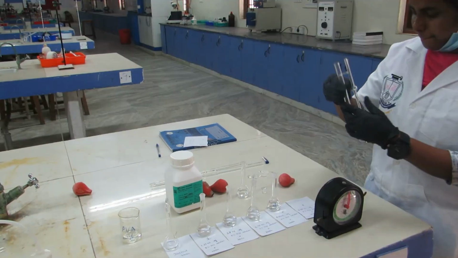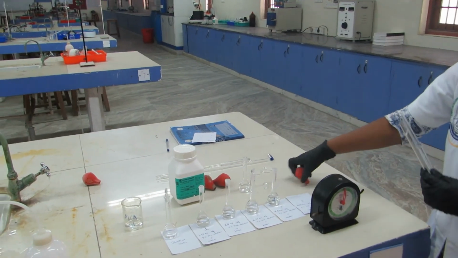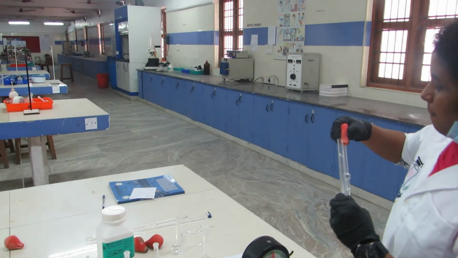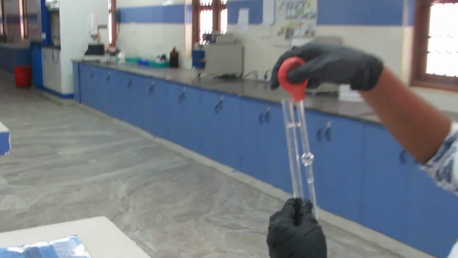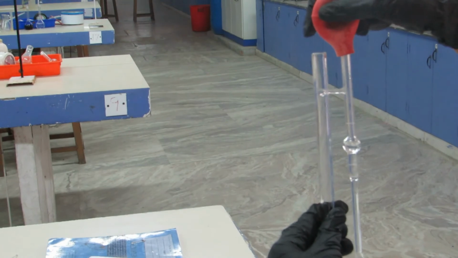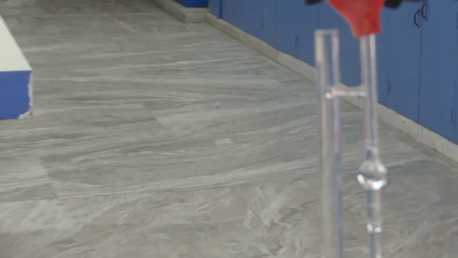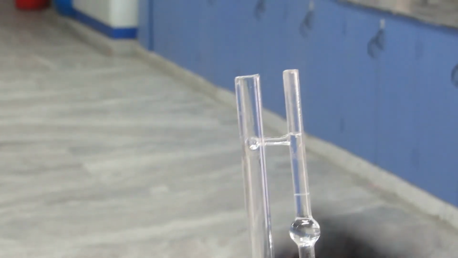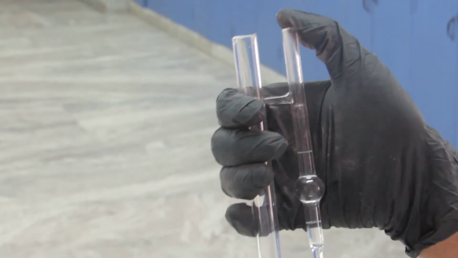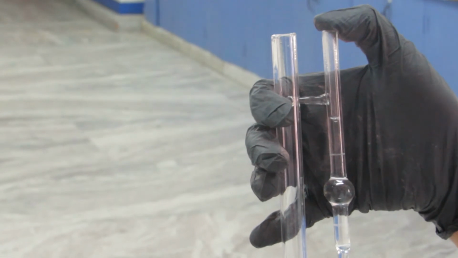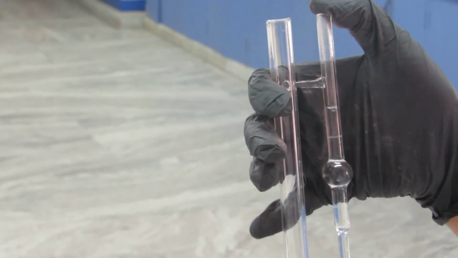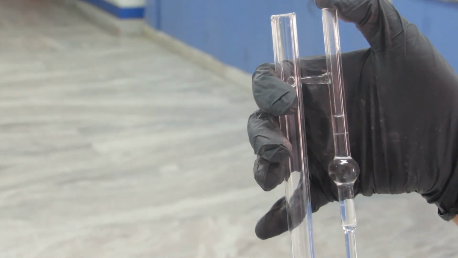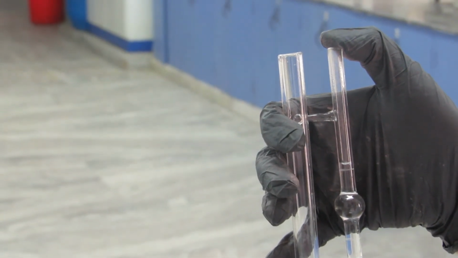Same thing, we are taking the rubber bulb and sucking the polyvinyl alcohol to the right side, and exactly once the PVA reaches the mark, we have to close it. Okay, now we closed it, yes. Go to the stopwatch at a time, and you release the stopwatch as well as your finger.